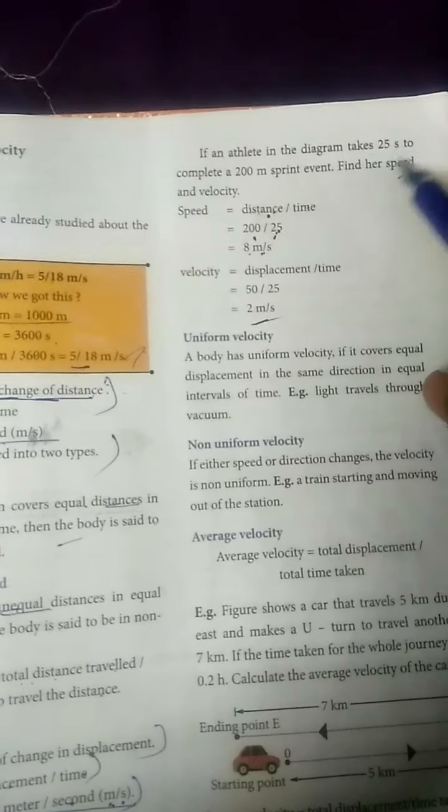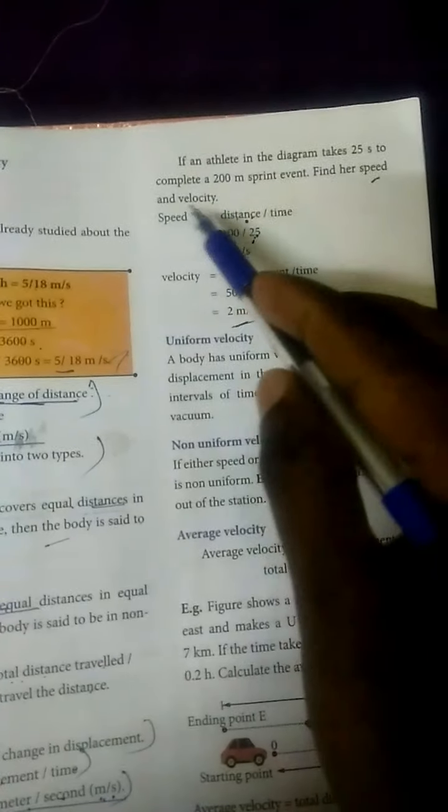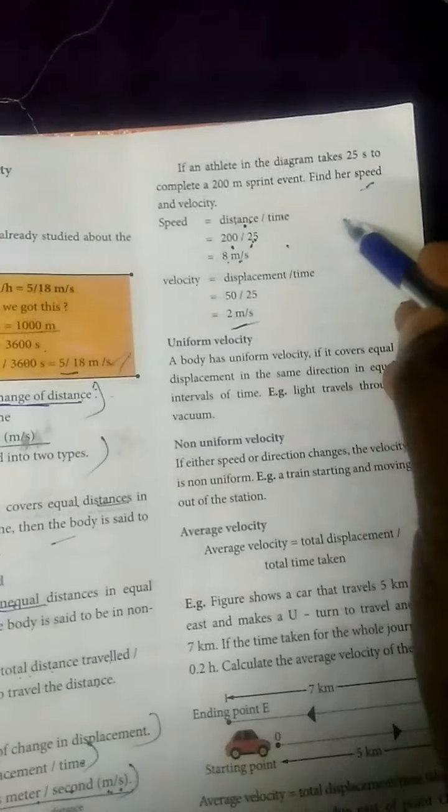So if an athlete moves 200 meters in 25 seconds, calculate the speed and velocity. This question can also be asked as a 2 mark question.